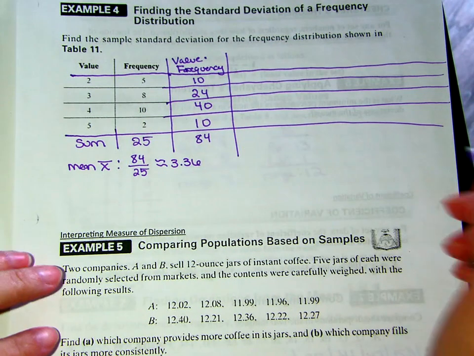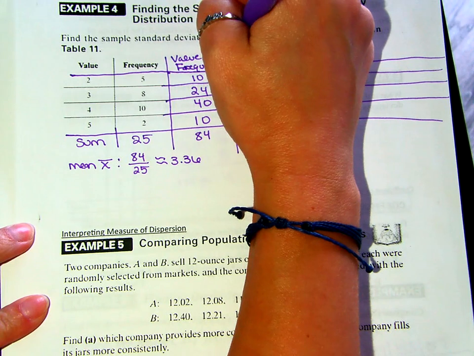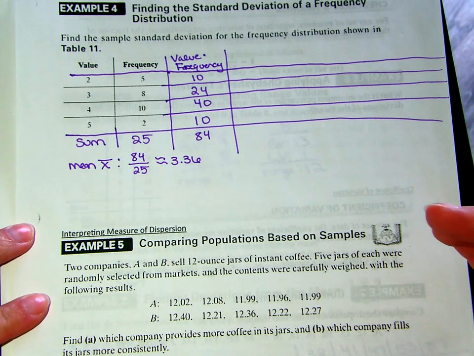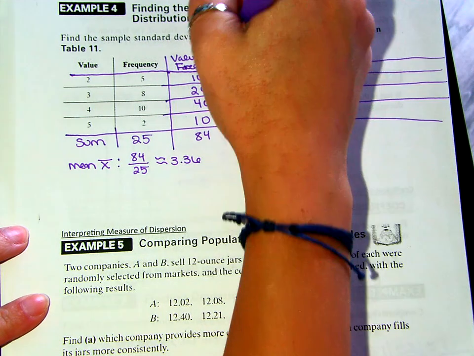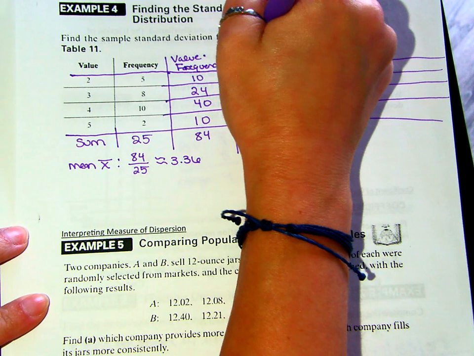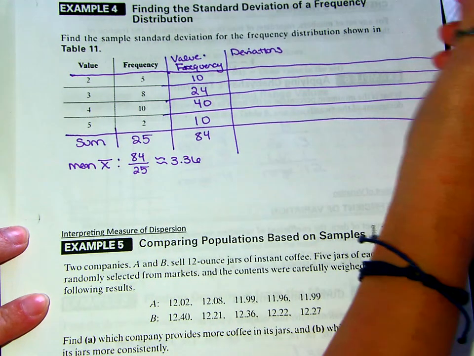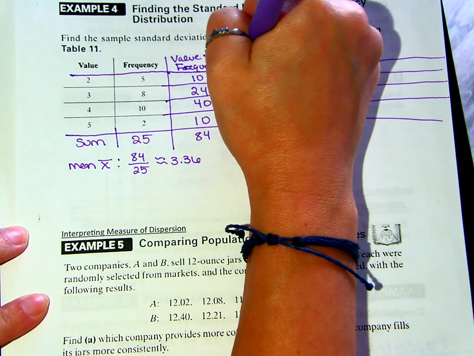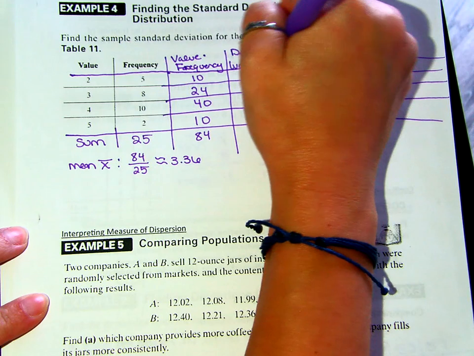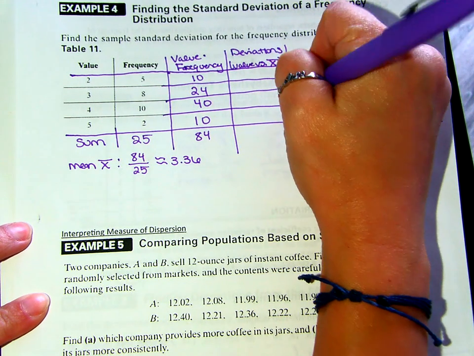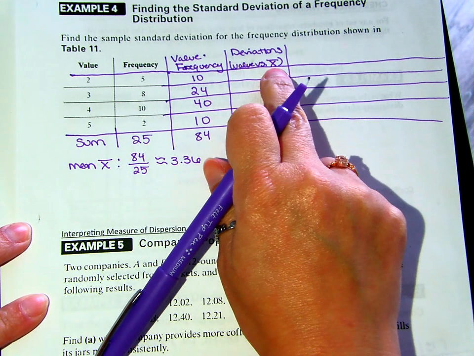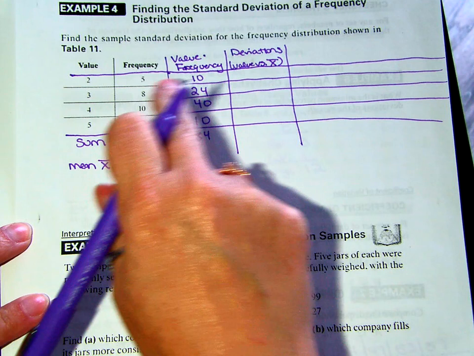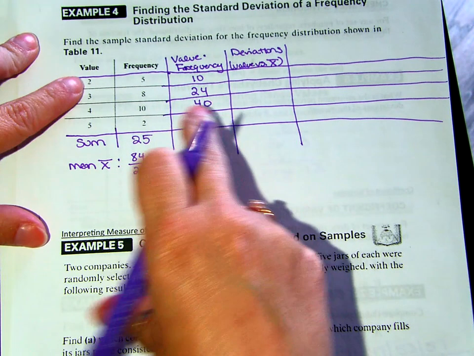So if you remember, the next step after that is we get the deviations from the mean. And so here we're looking at the value versus the average, or versus the mean. We're not looking at the frequency, we're not looking at the value times frequency, we're comparing the value here to the mean that we just got.